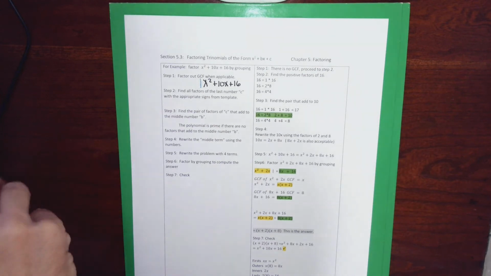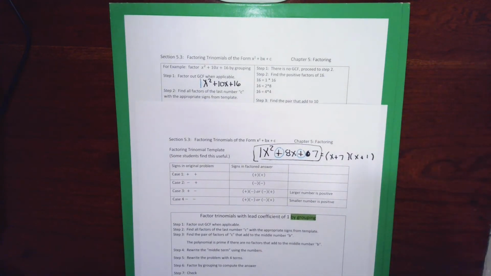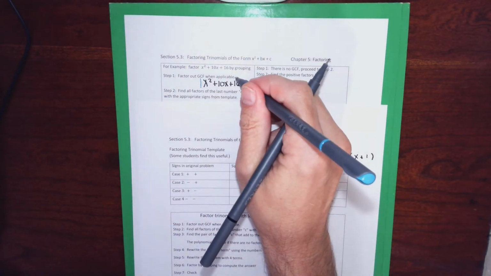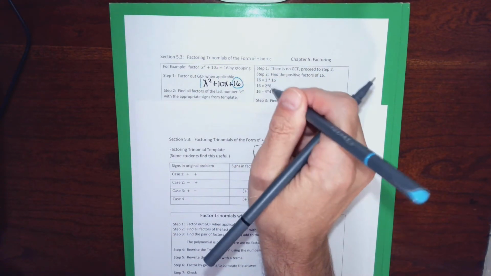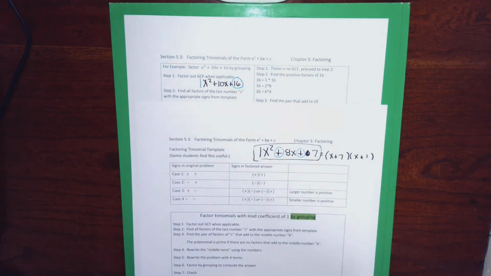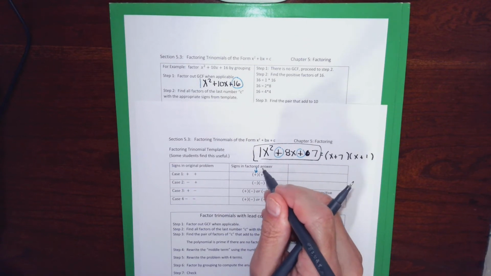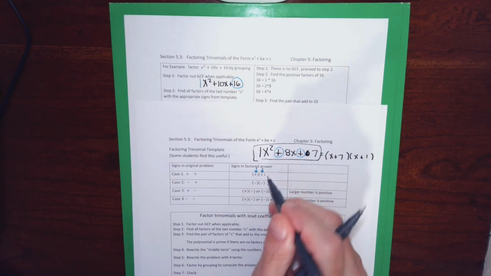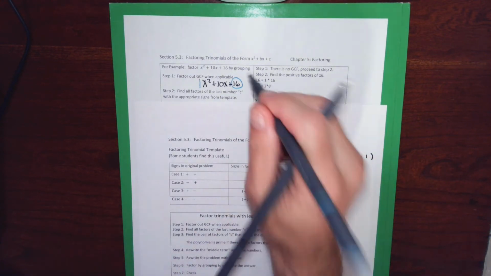Step 2 involves the template and the last number that's written in the problem. The last number that's written in the problem is the constant, 16. I'm going to find all the factors of 16, all the numbers that multiply out to be 16, that have signs both positive. So the template is going to help me on this second step to determine the structure of the factors of the last number.